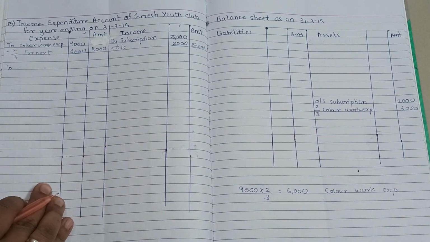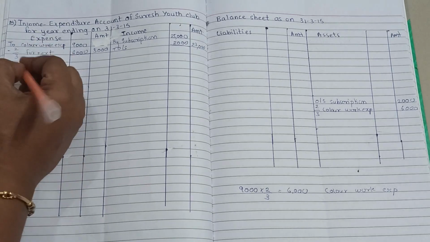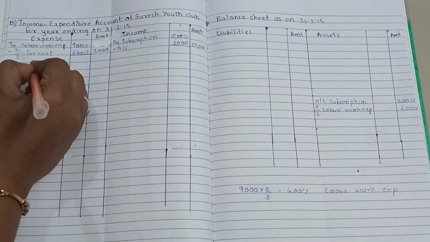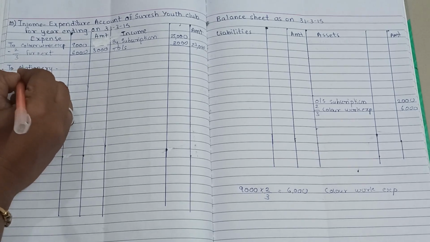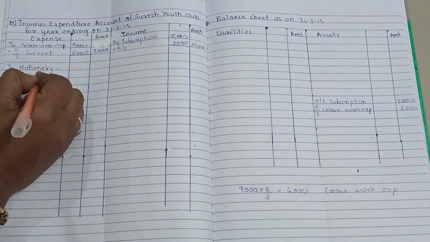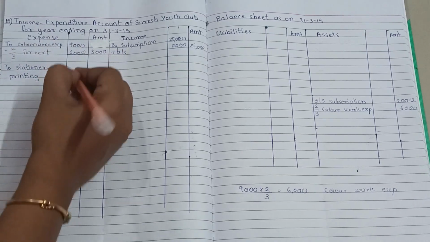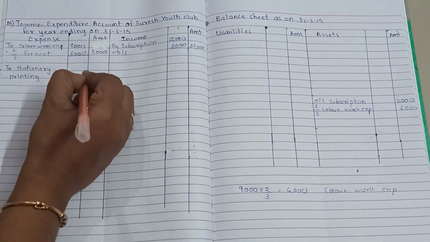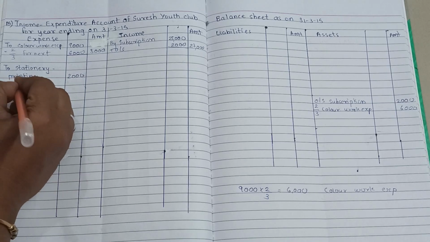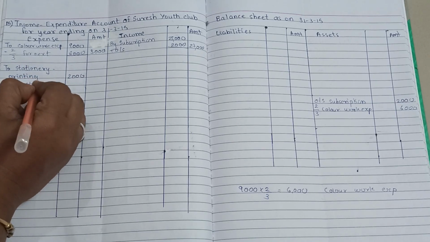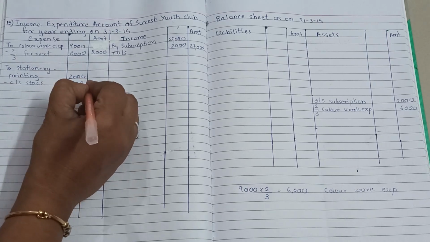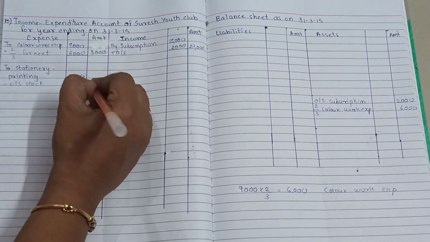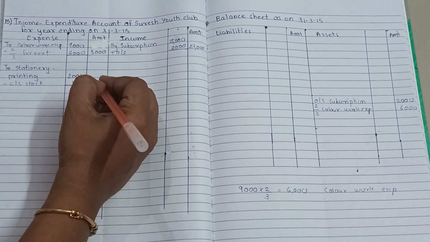Adjustment number 3rd, unused stationery is of rupees 100. So stationery and printing amount is 2,000 less closing stock 100, so we will get 1,900.